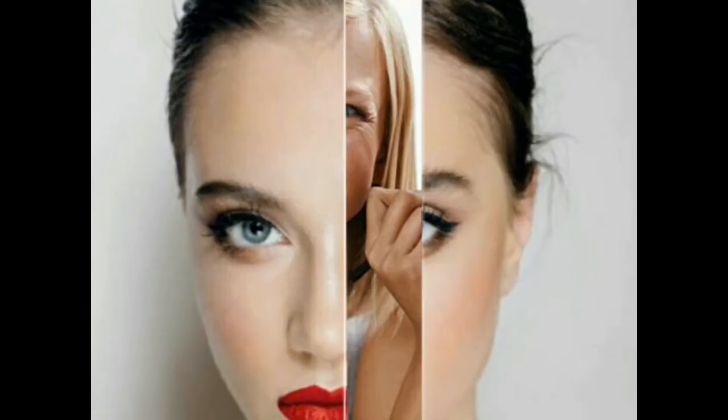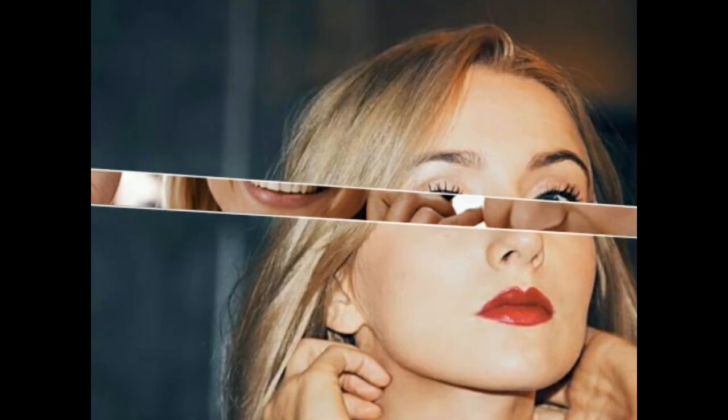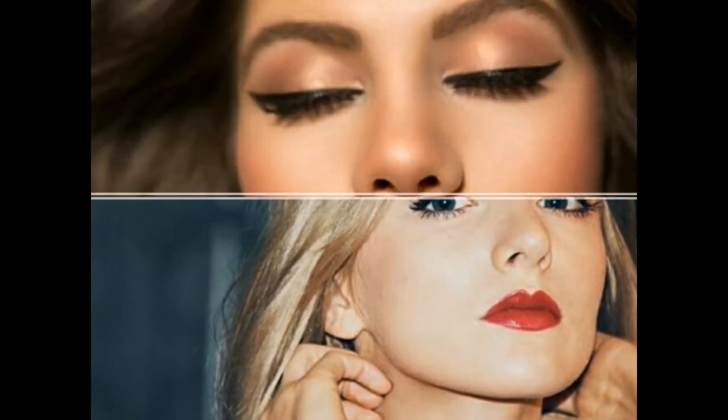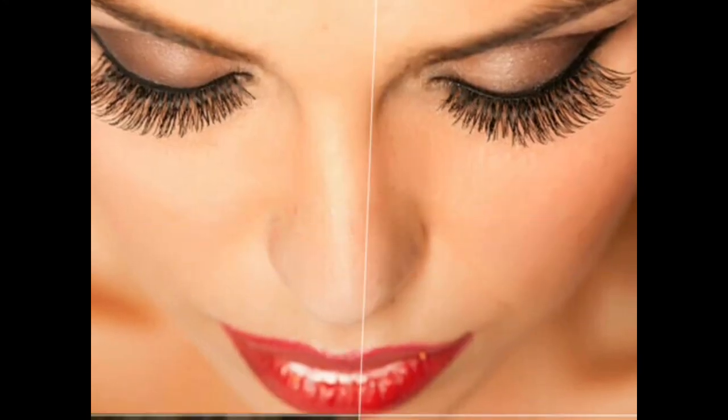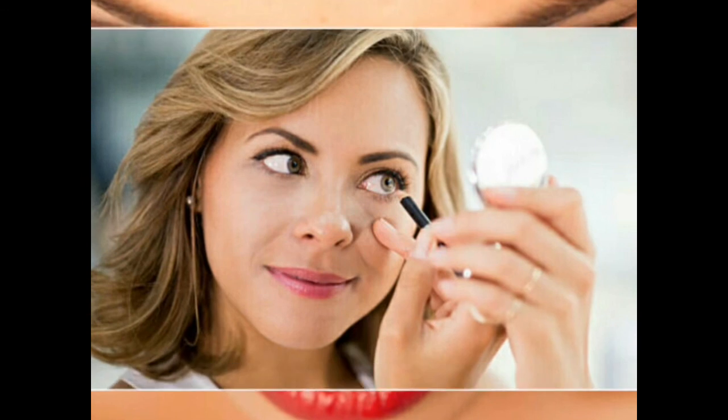Carefully apply more intense color on the outer part of the eyelid, then smudge it diagonally up to the outer edge of the eye. Draw a small wing along the eyeshadow line. Apply concealer on the lower eyelid next to the outer corner of the eye.